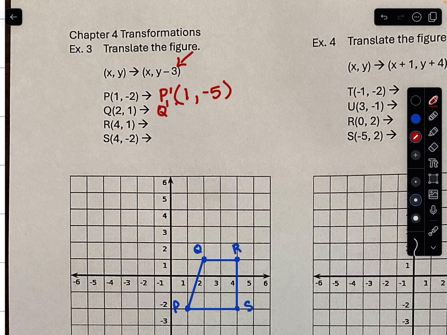Kaylee, can you tell me what Q prime would be? Your X is 2, okay, and Y is 2. Close. Is it negative 2? Yep, because 1 minus 3 would take us to a negative.